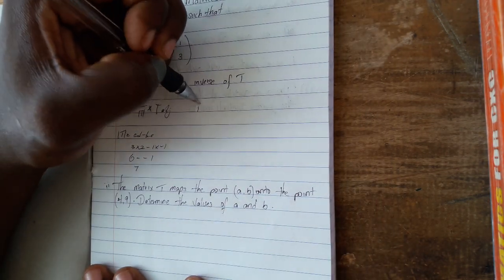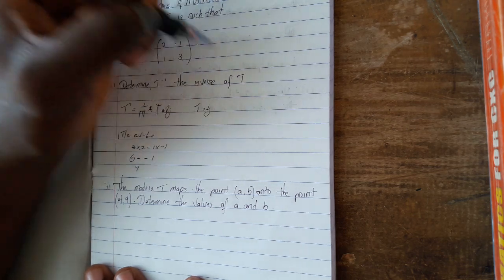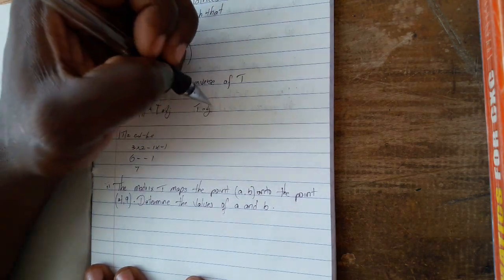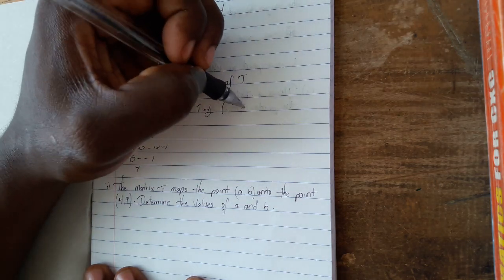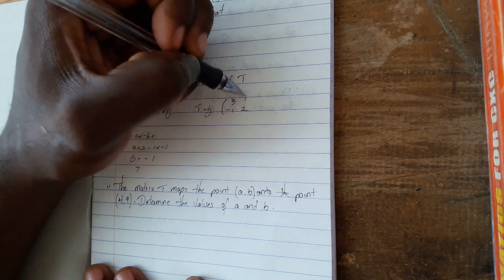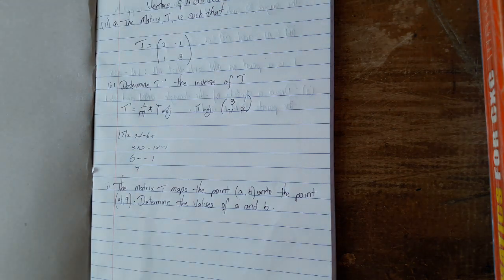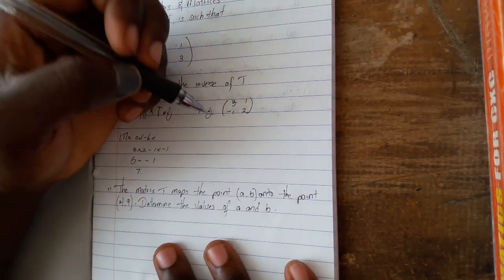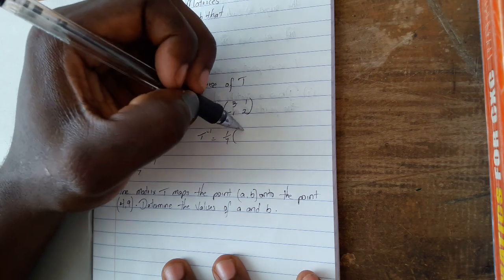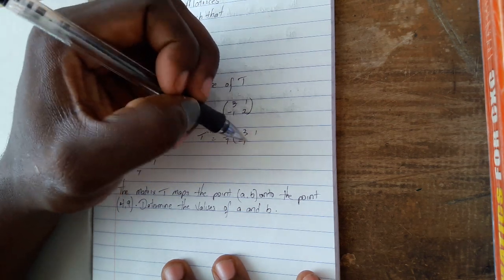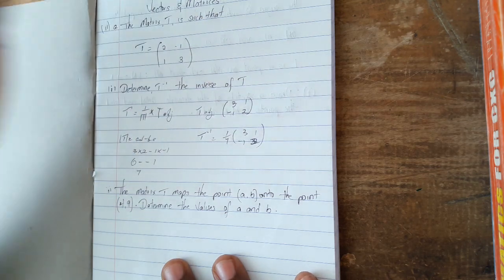Now the adjoint: it means changing the position of the elements in the leading diagonal, 3 and 2, and changing the signs of the elements in the non-leading diagonal. That'll be 1 and minus 1. Okay, so the inverse now will be T inverse is equal to 1 over 7 times 3, 1, minus 1 and 2. Good.